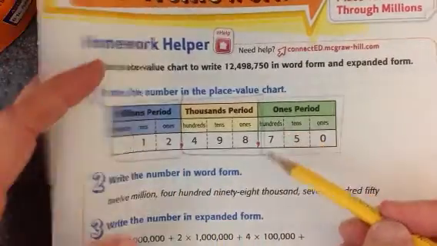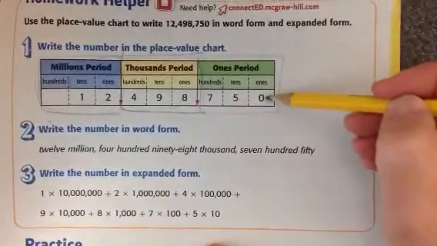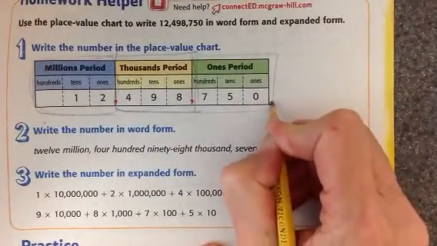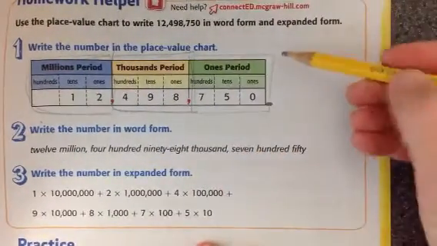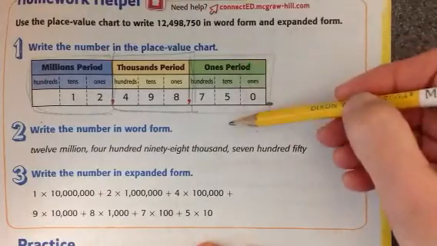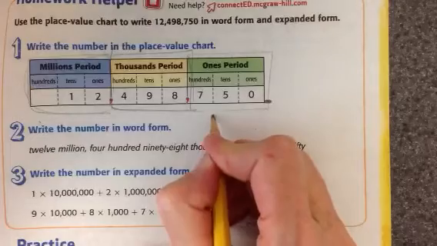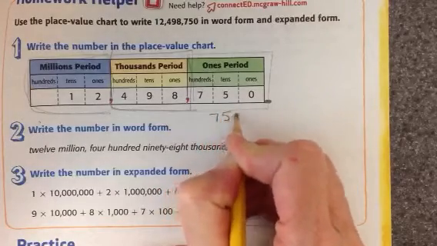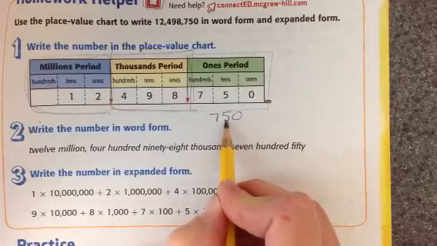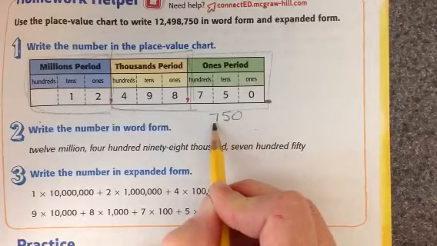Okay, so as I come here to the ones period, I'm going to imagine that there's a decimal right here. And right in front of a decimal, we have the ones place, the tens place, and the hundreds place. So if I wrote this number here, 750, this is the ones place, this is the tens place, and this is the hundreds place.